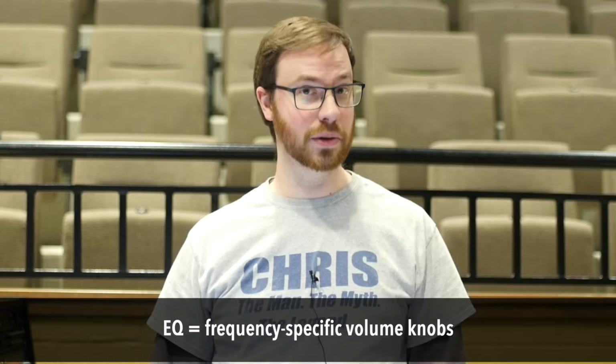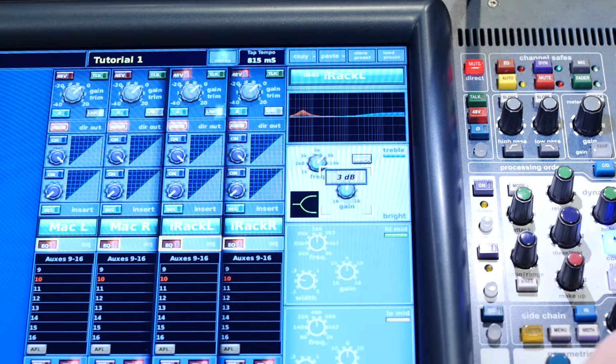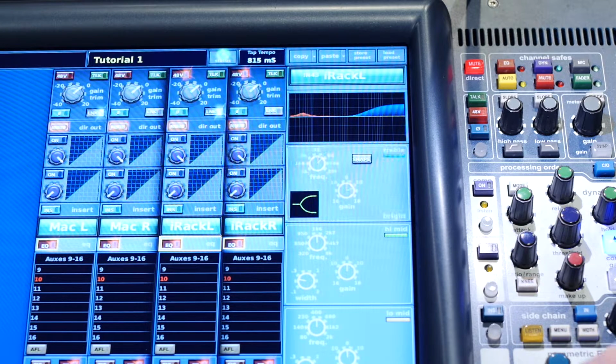Echo, echo, echo. In just about any mixing situation, you'll be using EQ. EQ is short for equalizer and can simply be defined as frequency-specific volume knobs. For example, if a signal sounds muddy or muffled to me, I can use an EQ to add some high frequencies to the signal like this, or maybe reduce some of the lower frequencies in the signal like this. There are few things that influence a mix more than EQ does. Learning how to use it effectively can be a difference maker. Be sure to watch my tutorial on the basics of EQ.